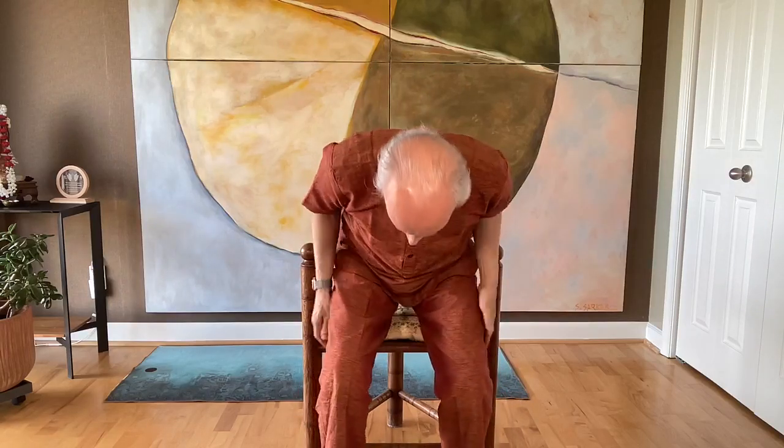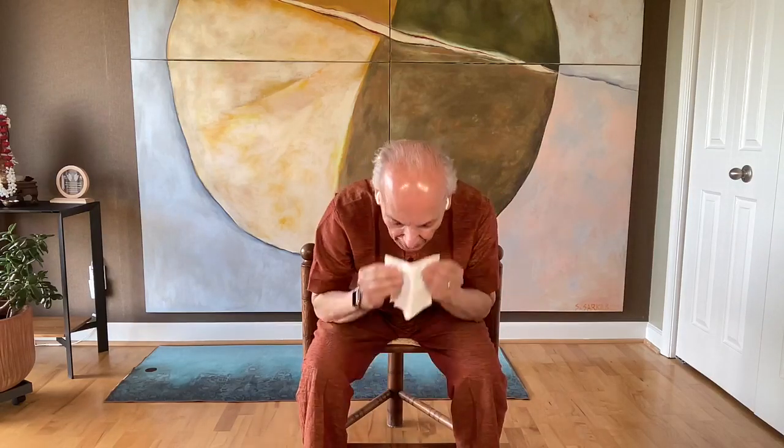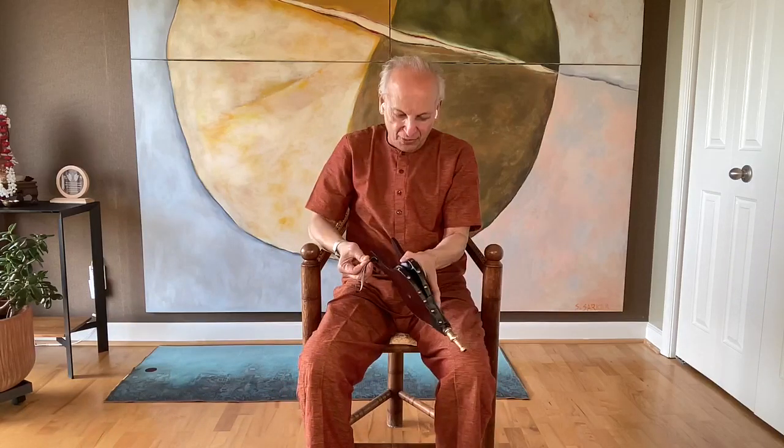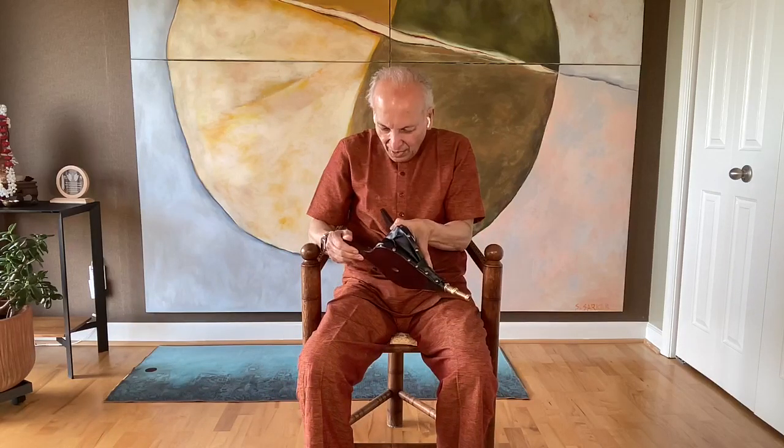You can also do it sitting down in a chair with the spine straight and just moving your shoulders up and down. Bhastrika is a bellows, and I'm sure many of you city dwellers have not seen a bellows. A friend of mine gave it to me. This is the bellows. Breathe in. In and out. In and out.